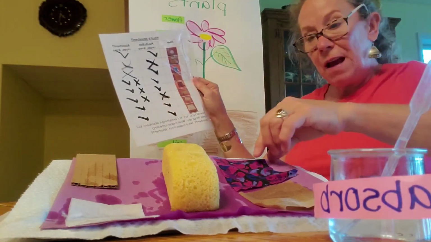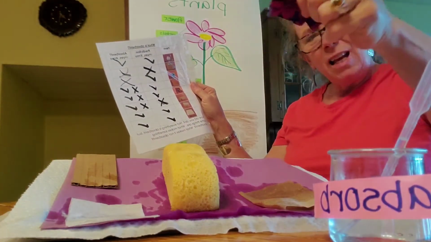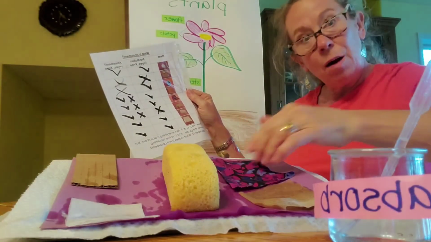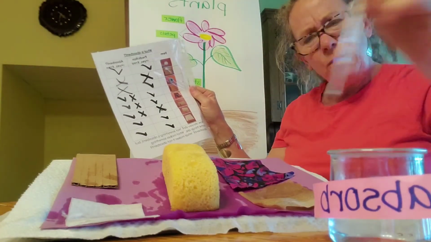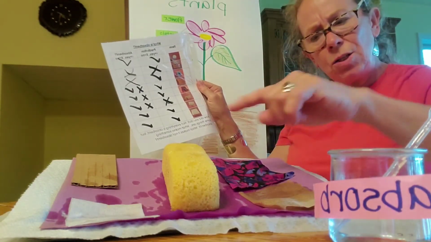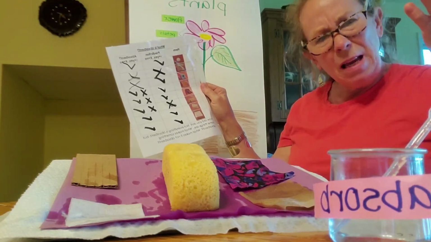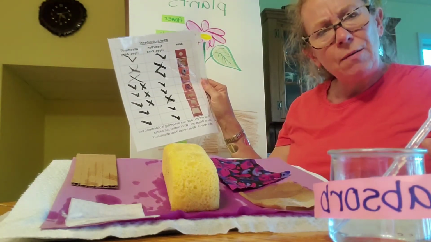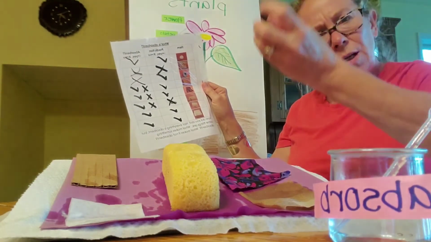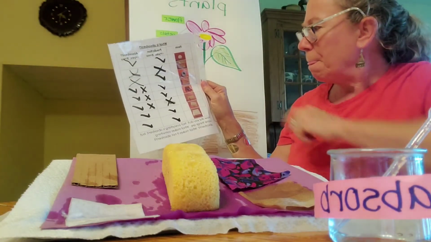For the piece of fabric, it still feels a little wet, but the water ran off of it too. It made me wonder, with the sponge and with the fabric, if maybe sometimes the water has to sit on it for a minute before it will start absorbing it.